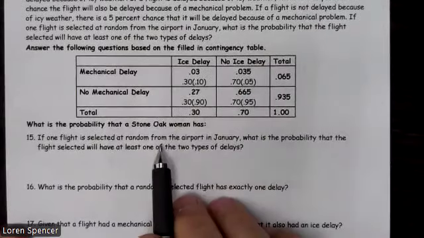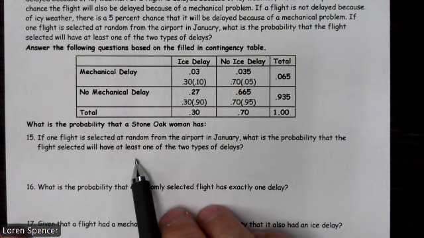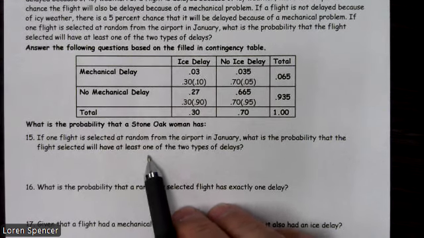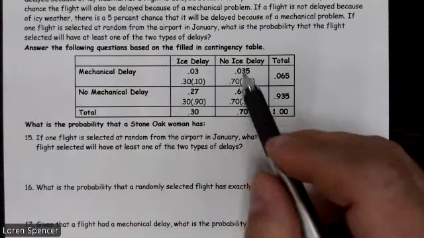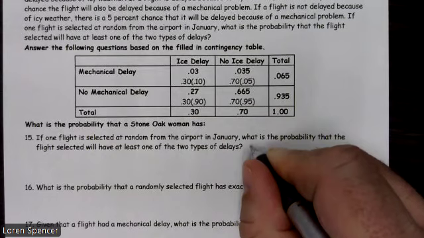It says if one of the flights is selected at random from the airport in January, what's the probability the flight selected will have at least one of the two types of errors? Well, that's difficult. I could add up these, but the easiest thing is to go 1 minus the opposite of what they said.